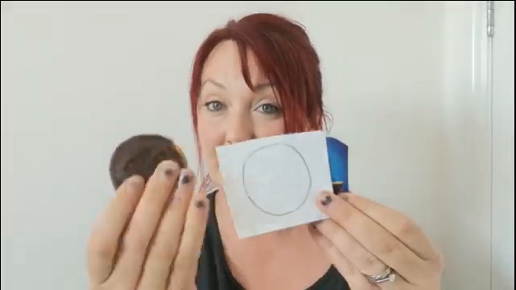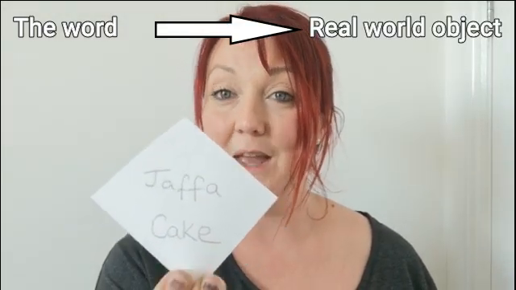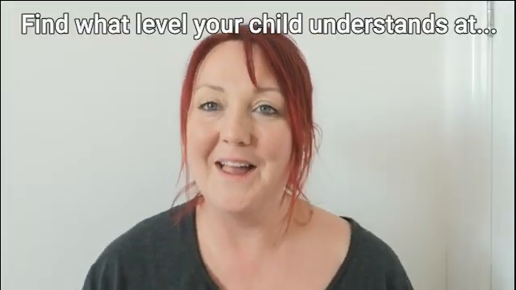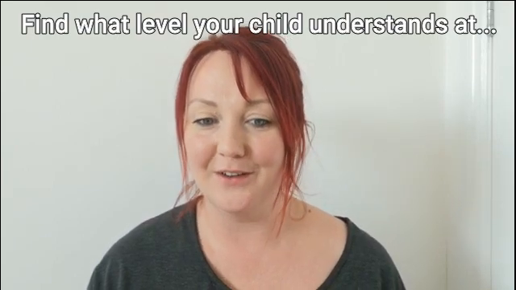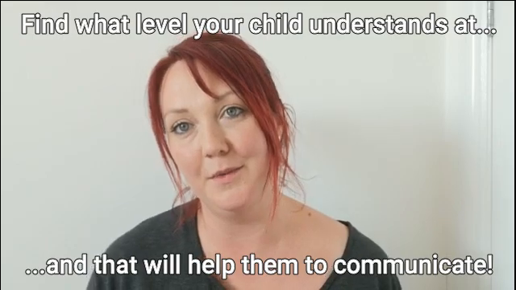Do they know what this is? Do they know that this? And even, do they know that this? I'm not sure if that's backwards, if it is, sorry. But it says Jaffa cake. So some children even get to this level, but you've got to find what level your child understands at for them to be able to then expressively communicate with you. So before we even get to the word Jaffa cake, you've got loads of different levels to try.